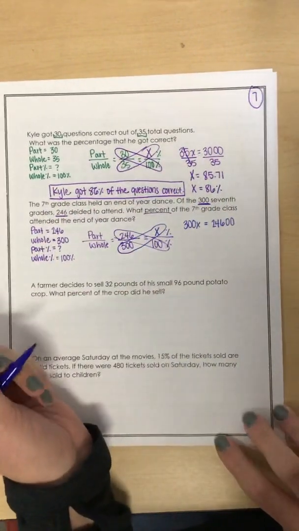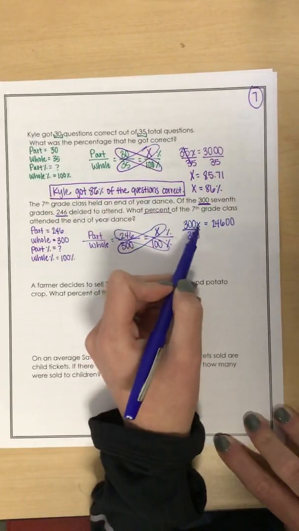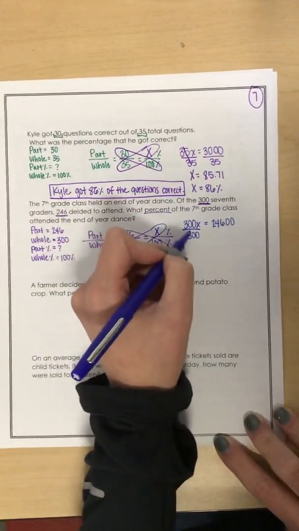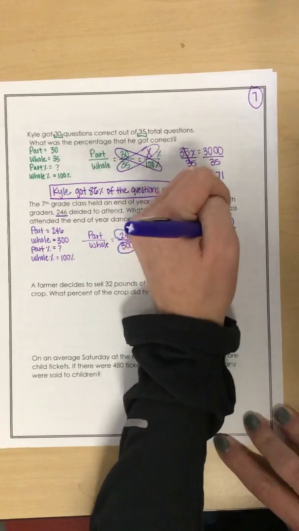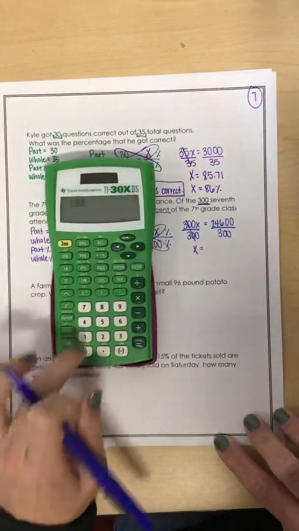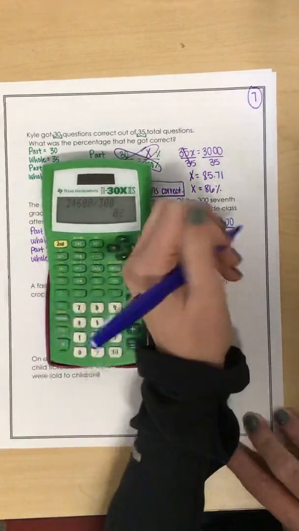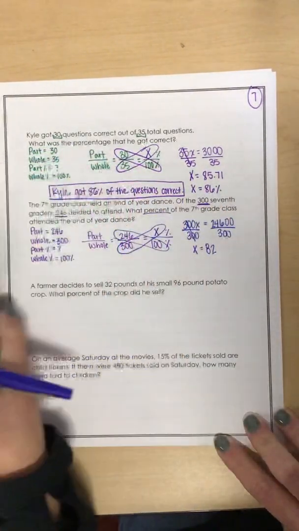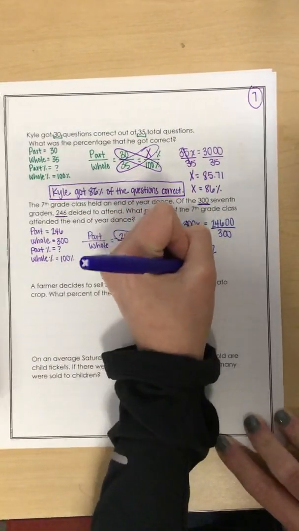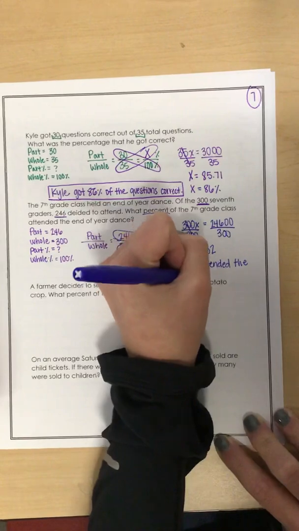So you have 24,600. And you solve by dividing because you want to get x by itself and it's being multiplied. And you do the opposite. So the opposite of multiplication is division. And remember, this bar means to divide. Whatever you do on one side, you must do on the other. And so you get x equals 24,600 divided by 300, and you get 82. And it says what percent, so it's going to be 82% attended the dance.